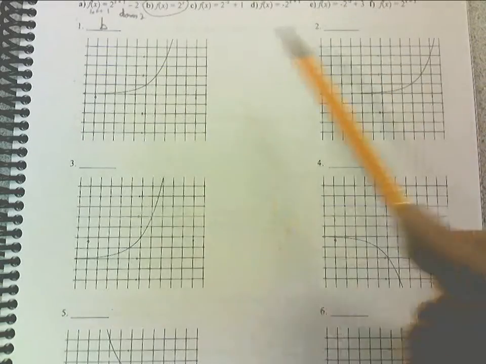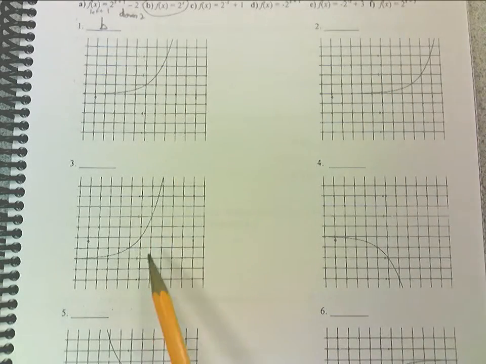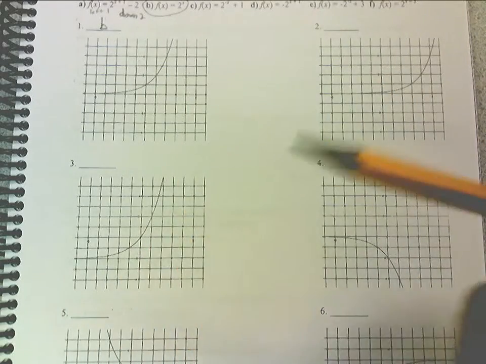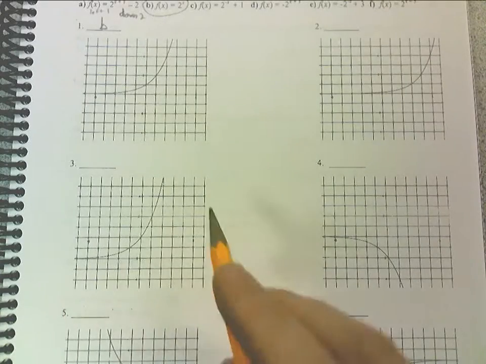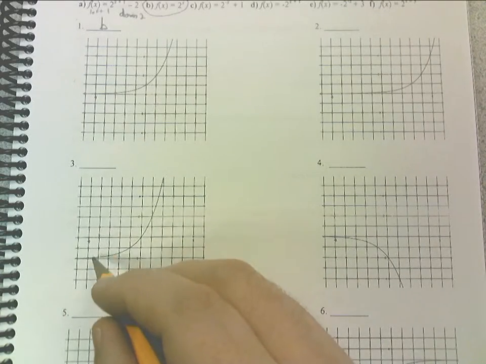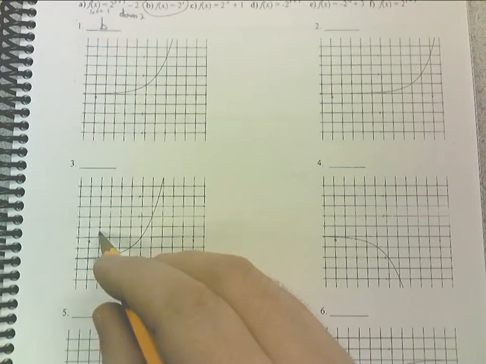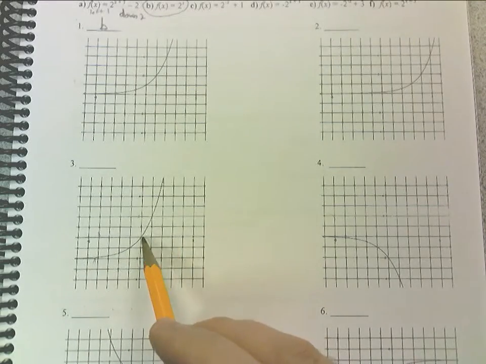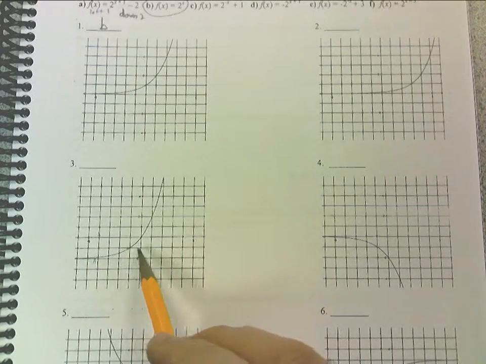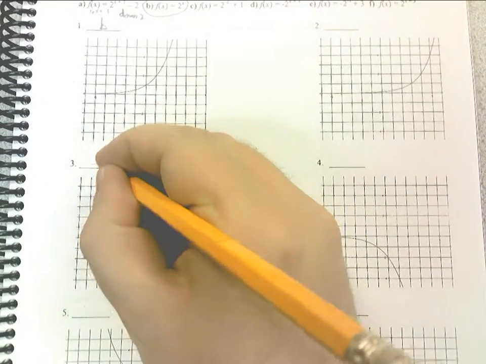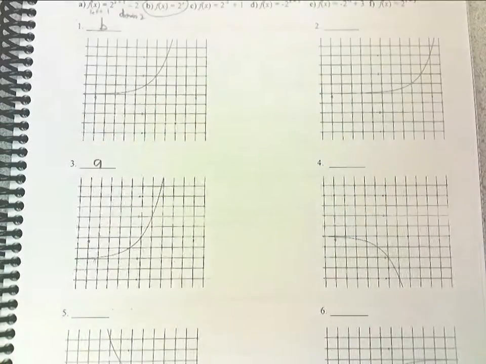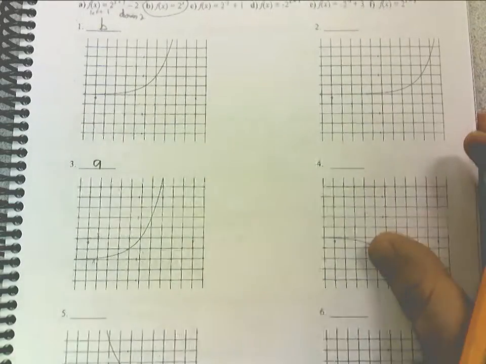And again, I went over this in class, but the one that would fit that would be number 3. Because right here's my x-axis. See that asymptote, the horizontal asymptote, moved down 2 spots, and it started curving up 1 spot earlier. So that was represented by the equation for A.